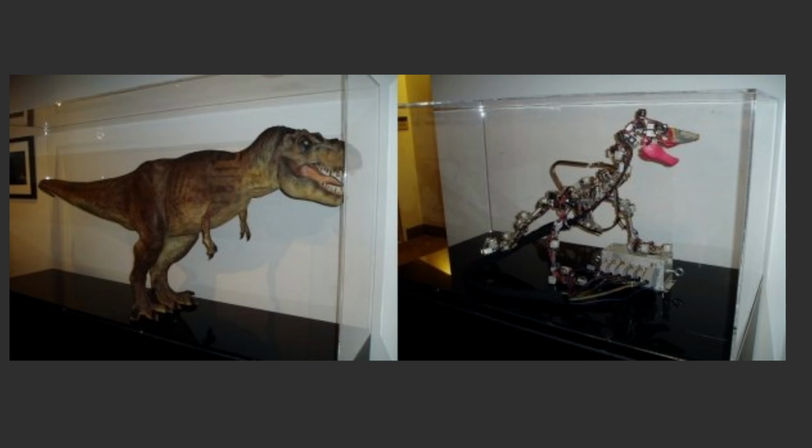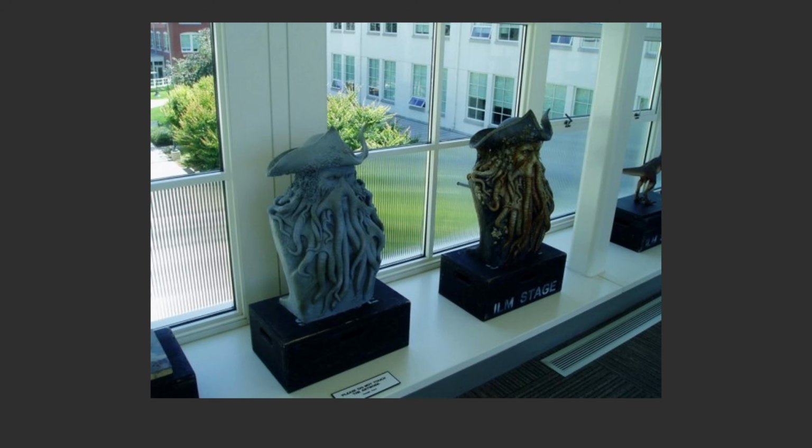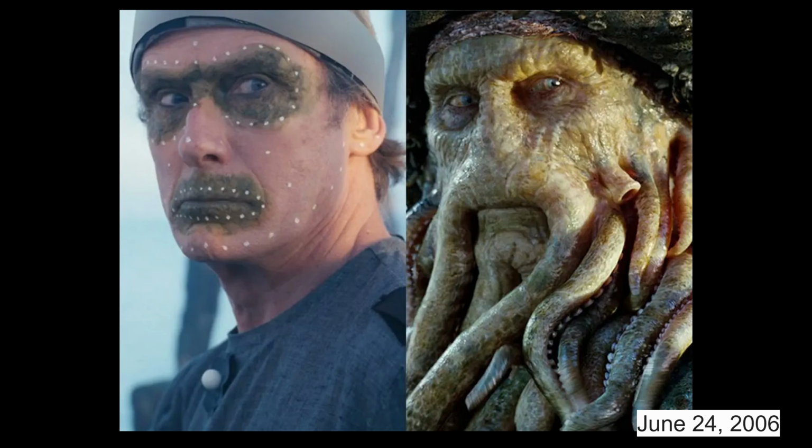Personal anecdote, I was lucky enough to visit ILM back in 2009. These are some very low megapixel photographs of the miniature T-Rex animatronic. And as a Jurassic Park fanboy, I was geeking out. This is their office in San Francisco, and I also got to see some absolutely sick Davy Jones sculptures, which you cannot leave out in a discussion about 3D. In 2006, we got Pirates of the Caribbean, Dead Man's Chest. To this day it is one of the most incredible 3D character performances of all time, right next to Gollum.